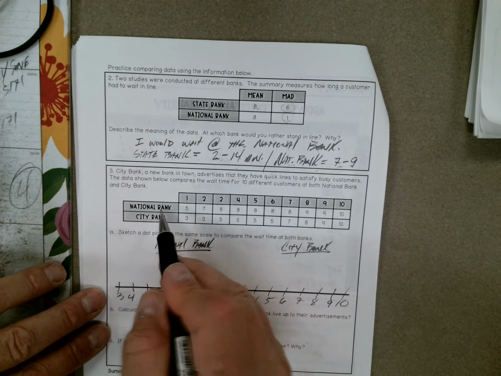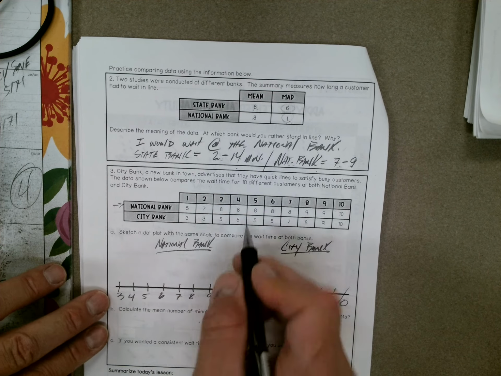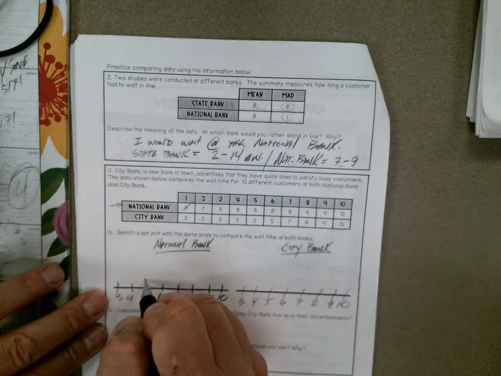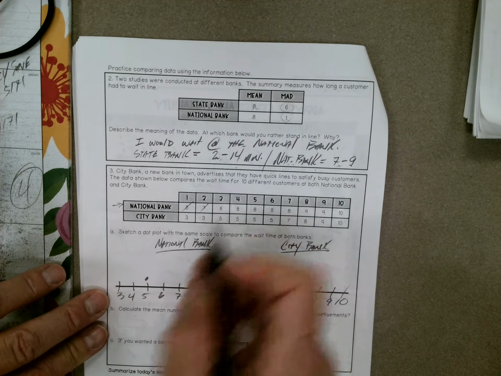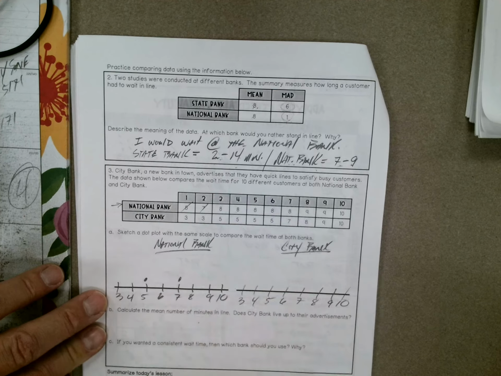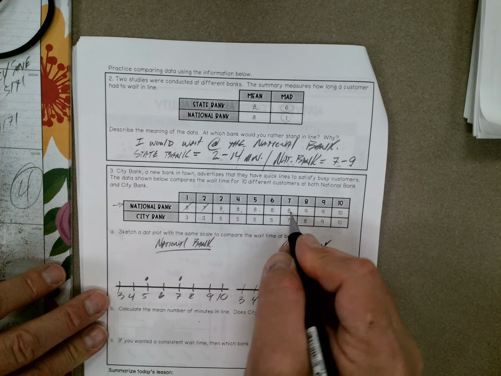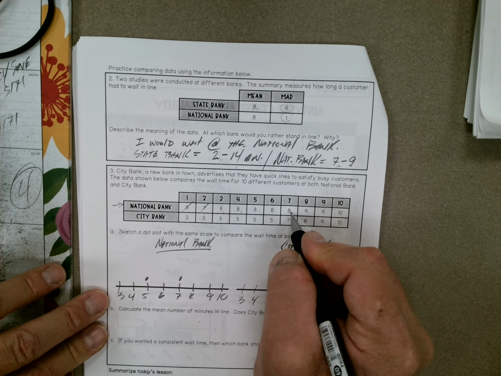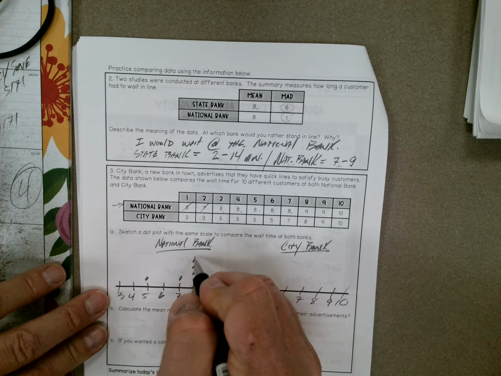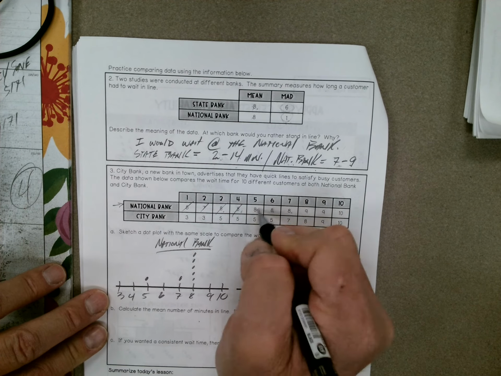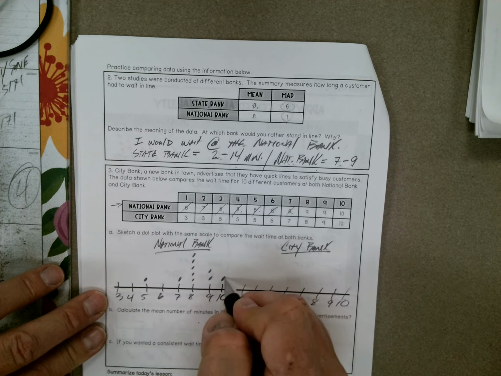So under the National, which is right here, I don't see any 3s. I don't see any 4s. I have a 5, and I'm going to cross it off. There's my dot. No 6s. I see a 7. Look at the cluster of this data. How many 8s do I have? 1, 2, 3, 4, 5. 5 8s. Cross them off. And I have a couple 9s and 1 10.